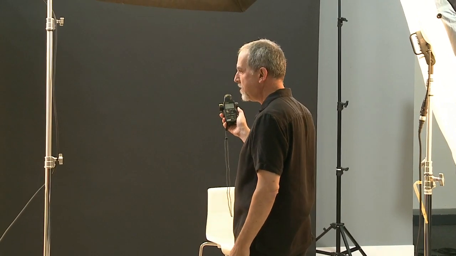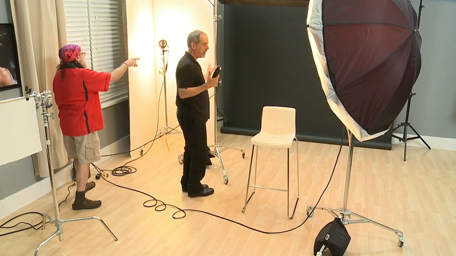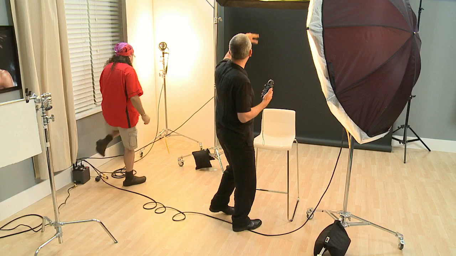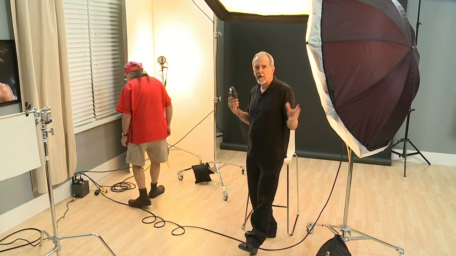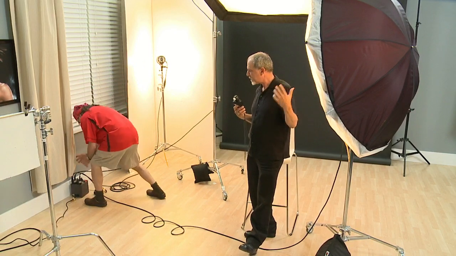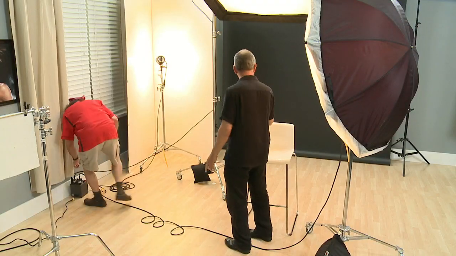So I'm trying to measure the light. It's a little hot. It says 22.2. Are we closer? Maybe. Well, we didn't have this light earlier. Okay, so let's try and get this tuned down. I don't want my rim lights to be hotter than my main light, because I'd like them to be more subtle.